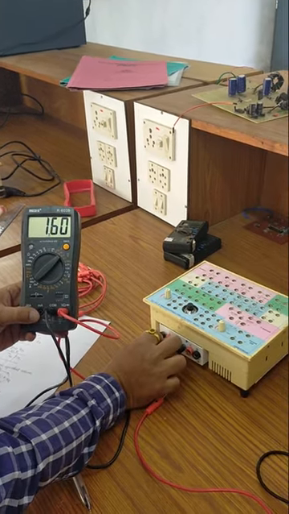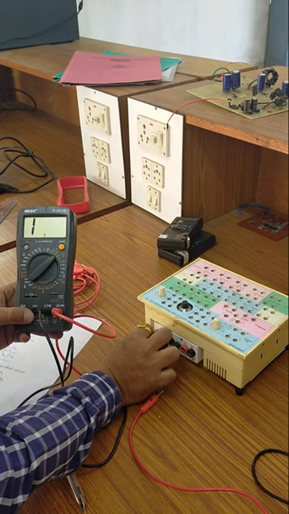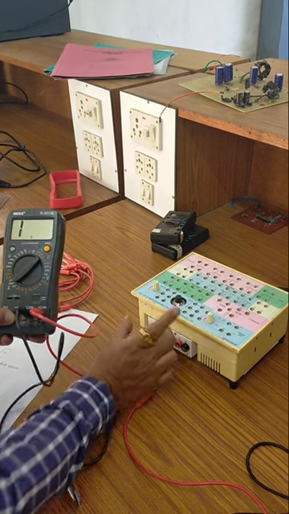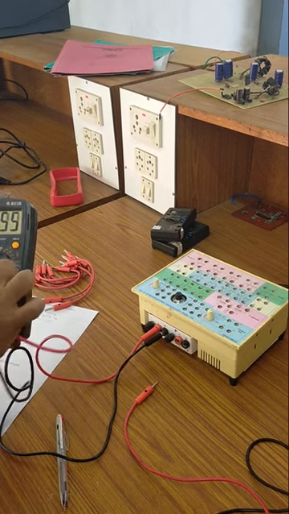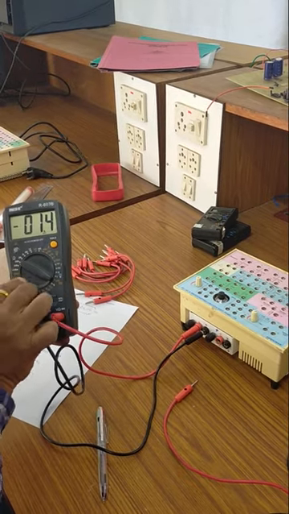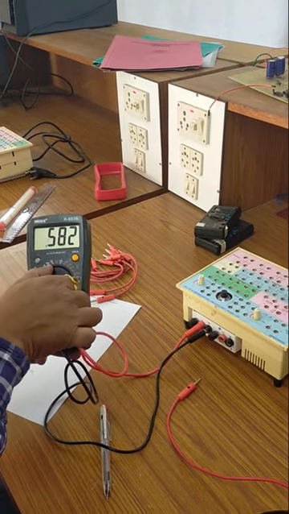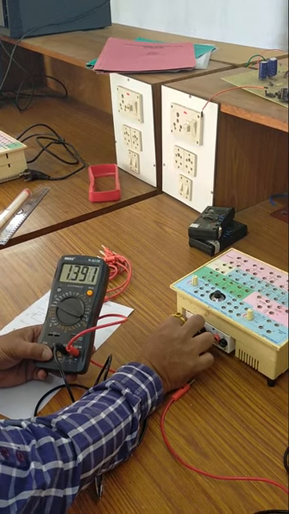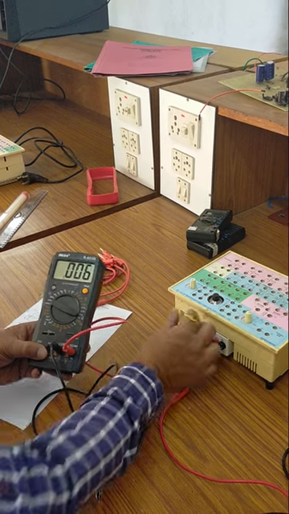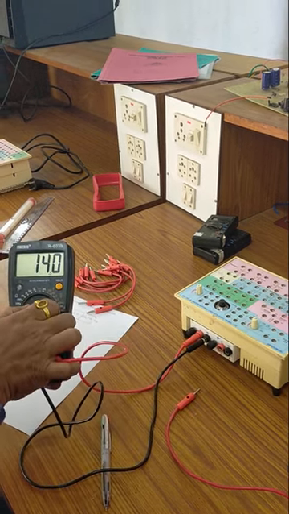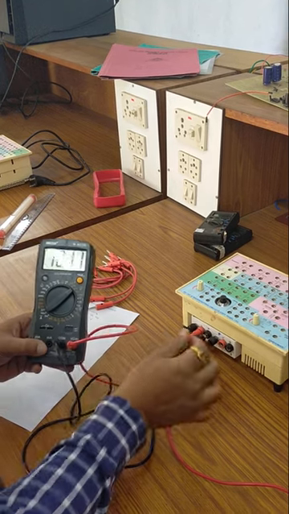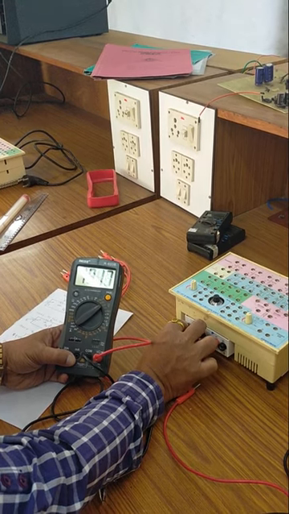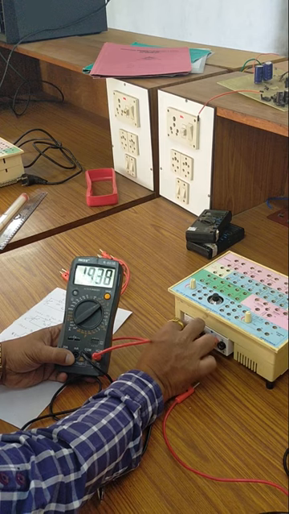With the help of this knob, we will adjust the voltage. Now let us adjust the voltage.